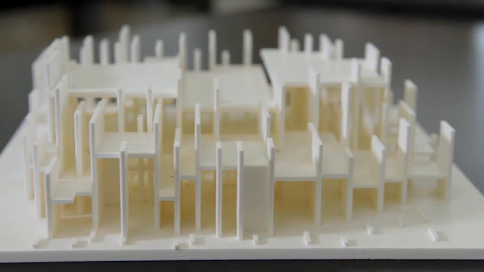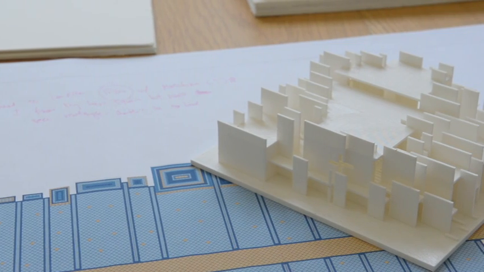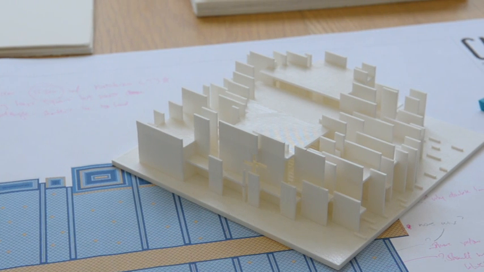So this church has 100 walls. Each wall is of a different height and different width. And that was sort of the main design concept that we started with.